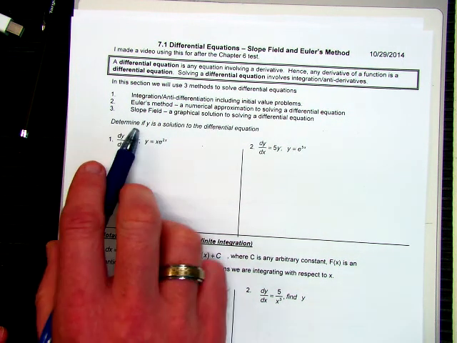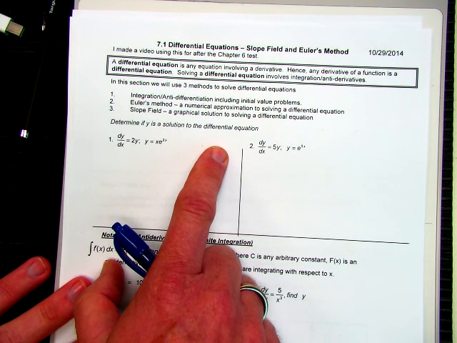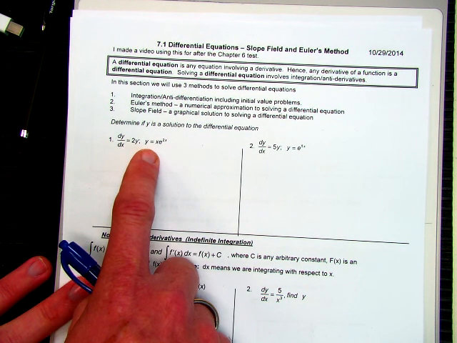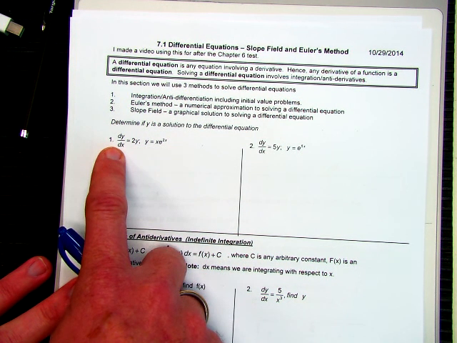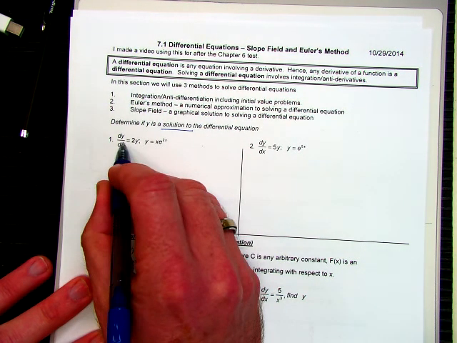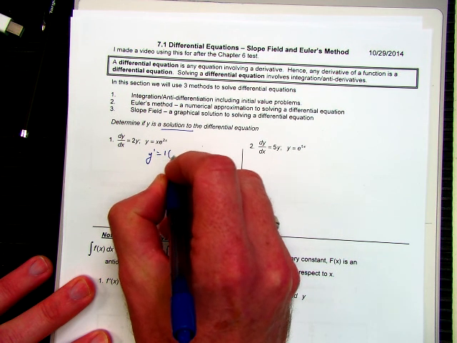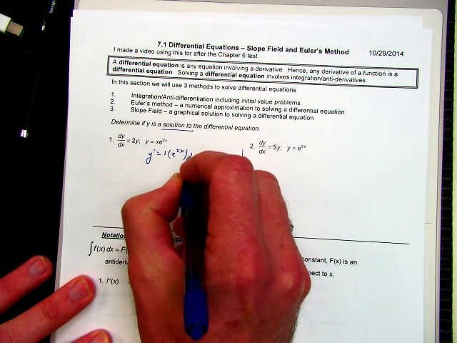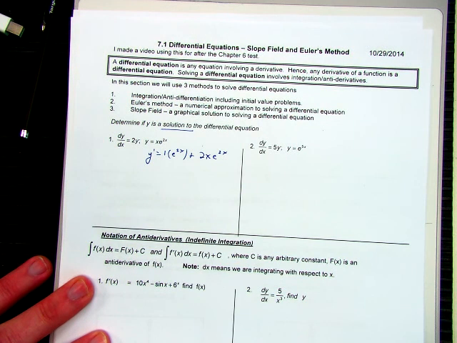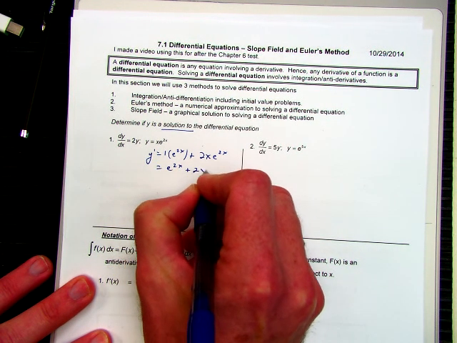So we want to first determine if y is a solution to this differential equation. All we're going to do is find y and y prime, substitute them here, and see if they're equal. If they are, then it is a solution. So y prime is going to be 1 times e to the 2x plus 2x e to the 2x. So that is e to the 2x plus 2x e to the 2x.